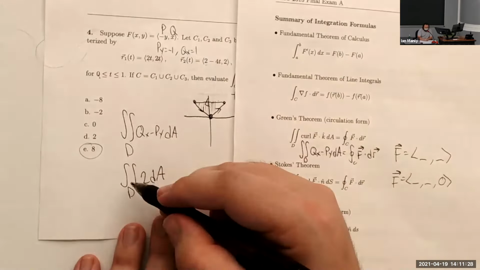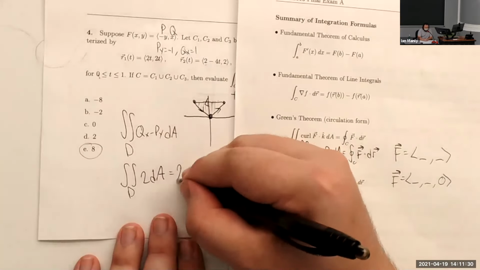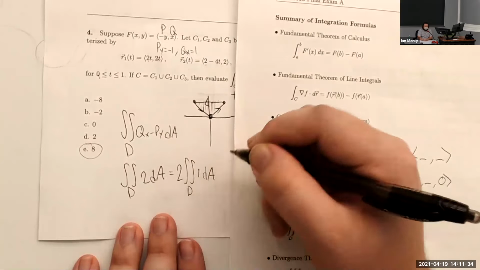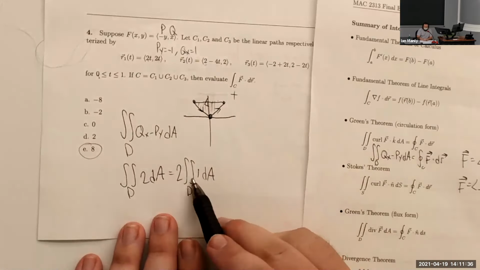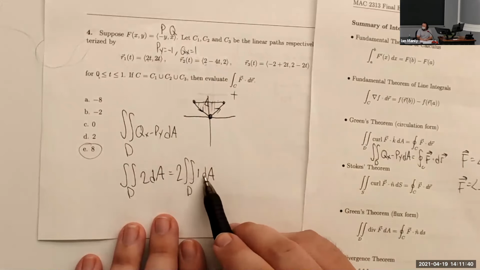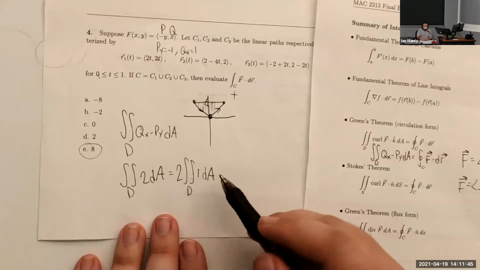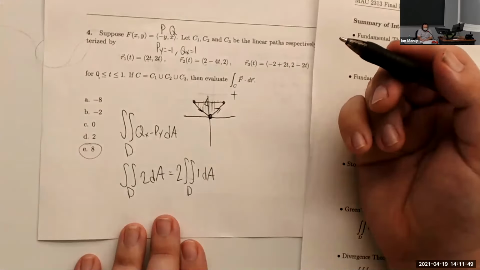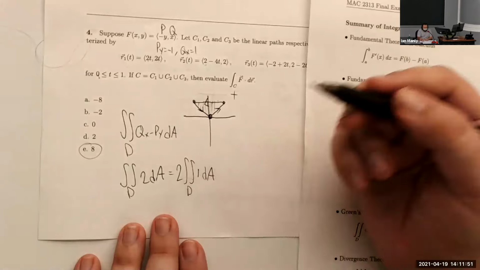Okay, so we have the double integral of 2 dA, and more notably, this is 2 times the double integral over our region of 1 dA. And what geometric quantity does this represent right here? What is that? It's the area, that's right. So we simply have to find the area of this region, which will not be difficult because it's a triangle, and then we could just put that in for this.